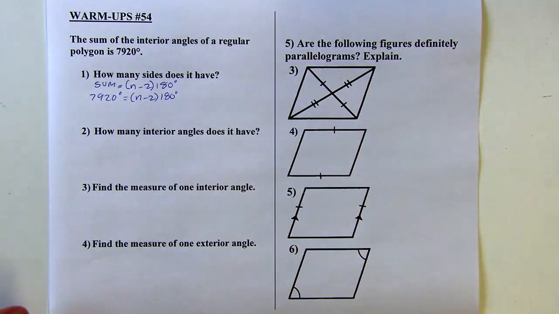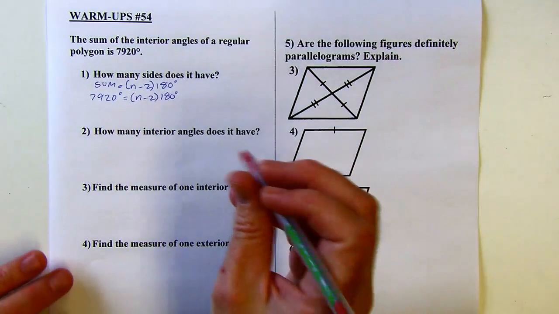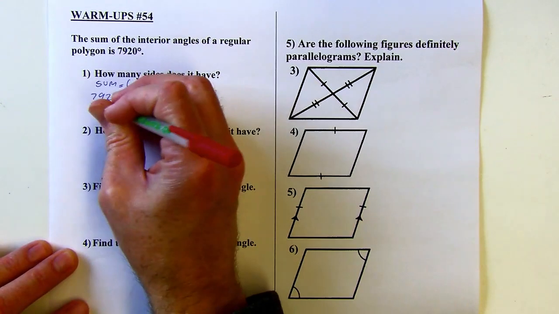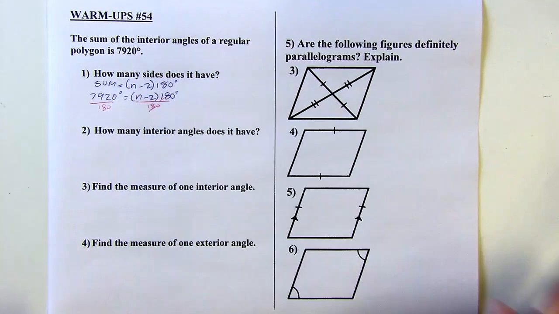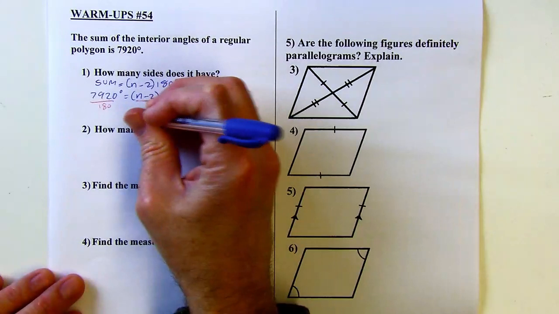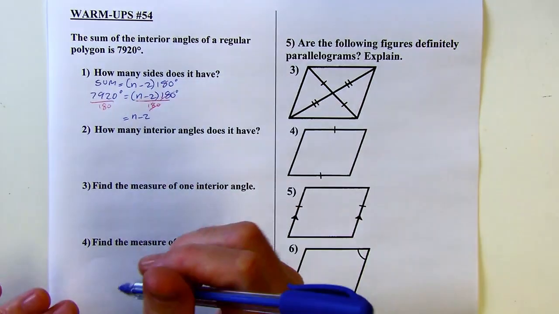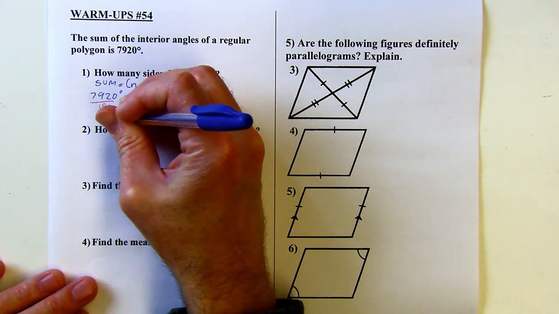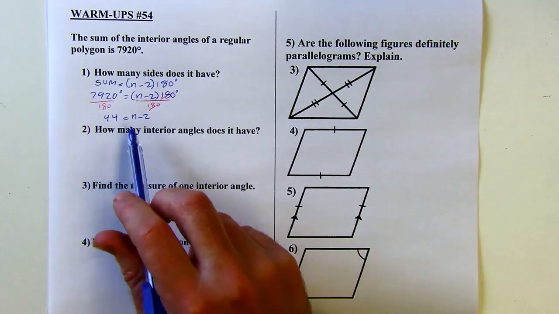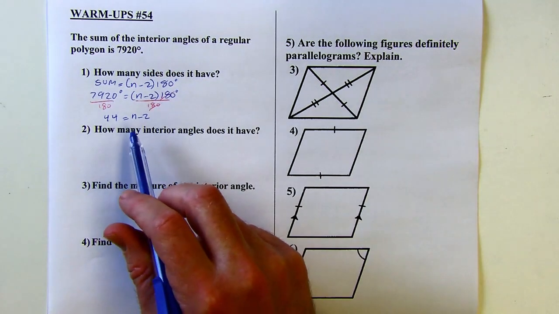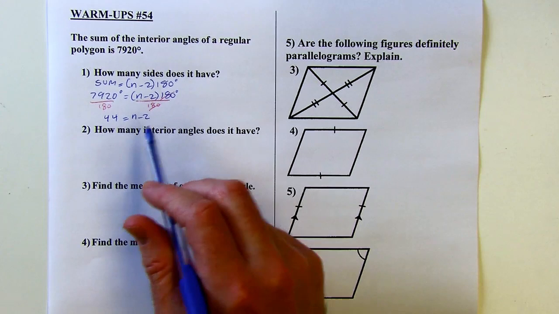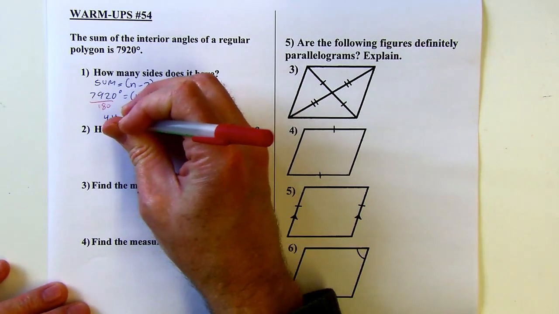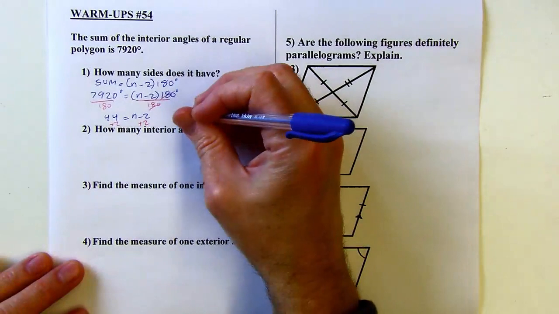Okay, and I'm going to solve this for n. You could distribute the 180 if you like. I prefer to just divide by 180. I think it just goes quicker. Then 7,920 divided by 180 comes out to exactly 44. By the way, if you ever get decimals or fractions on these for n, then something's wrong, because you're never going to have 3.7 sides. It's always got to be an integer, right? So then I add 2 to both sides, and n is going to equal 46.